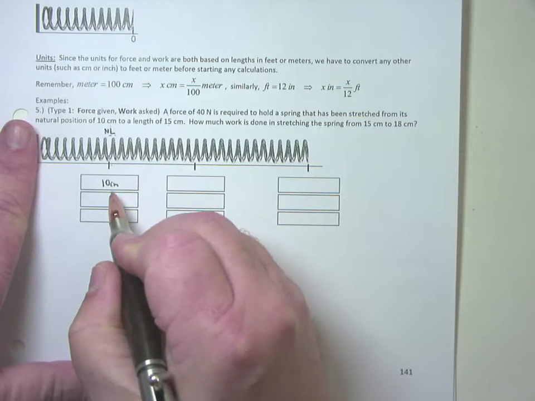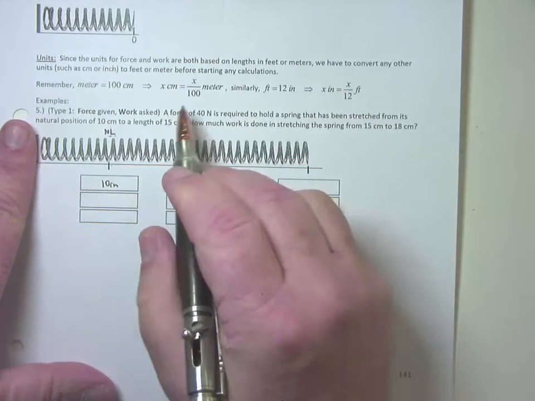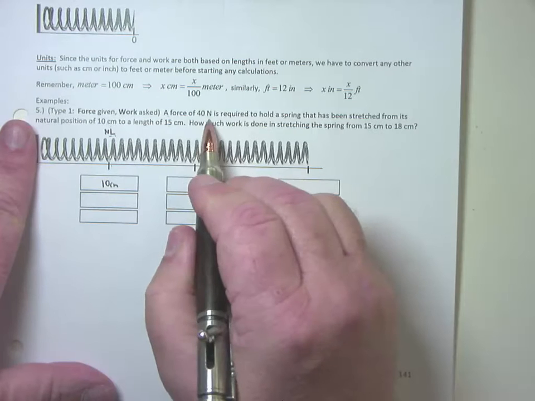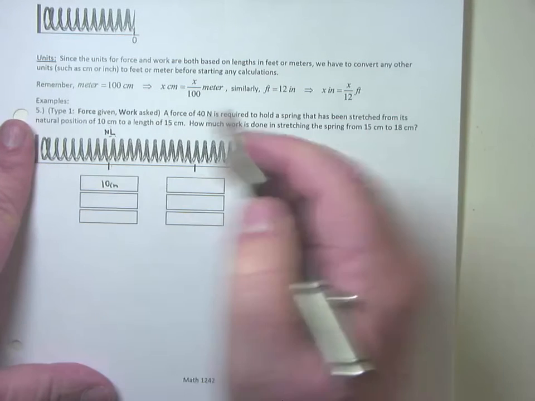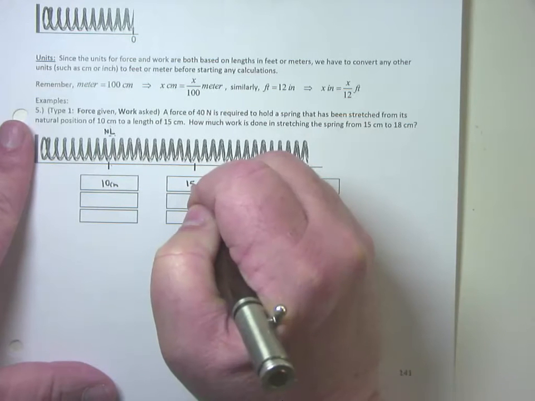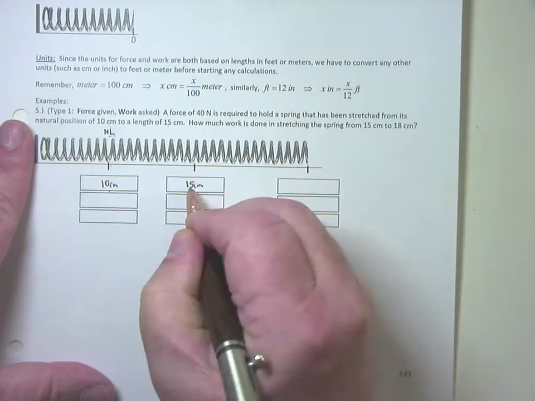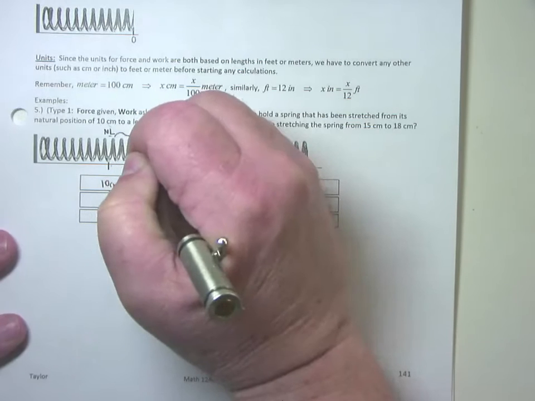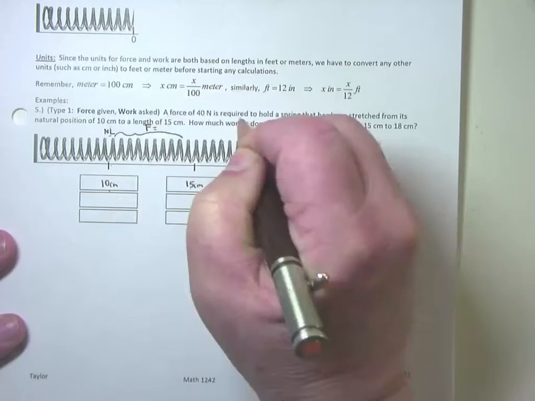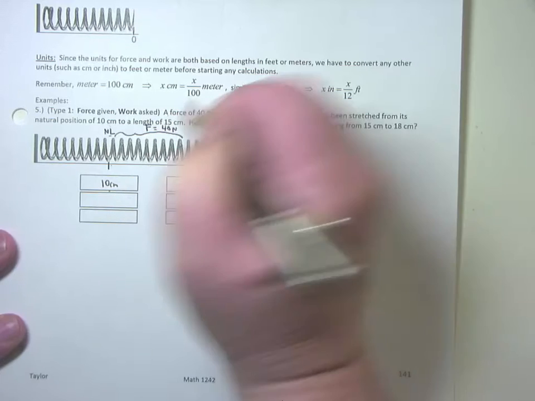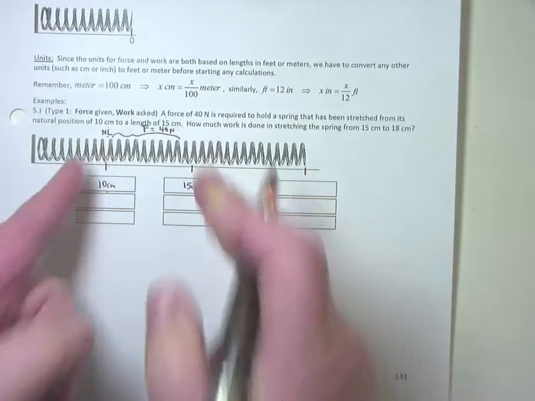So natural length. But what they told me was it took a force of 40 newtons to go from the natural length of 10 centimeters to 15 centimeters. To go over here to 15 centimeters, if this is 10, this is 15 centimeters, it took, and here's the most important thing, a force of how much? 40 newtons to actually stretch the spring out. Does that make sense?